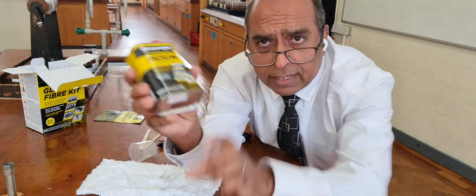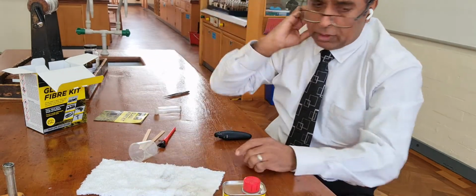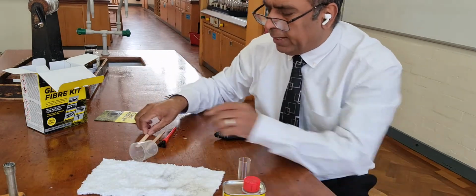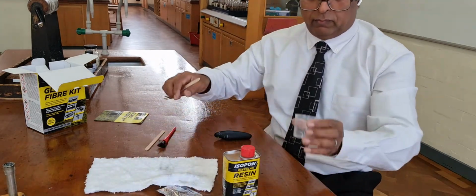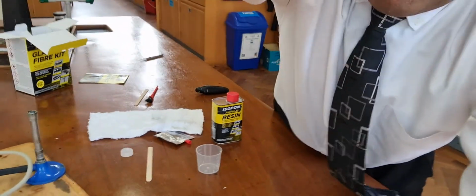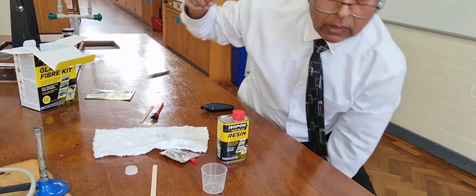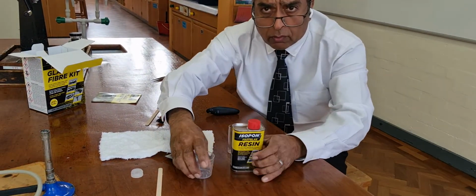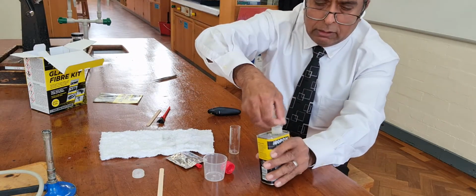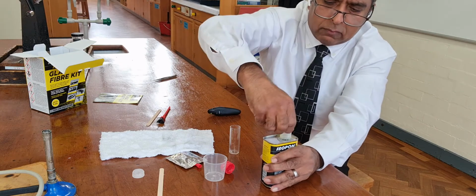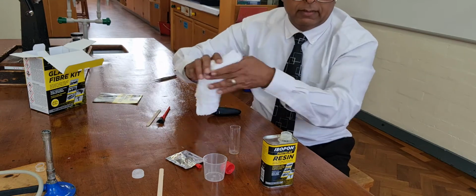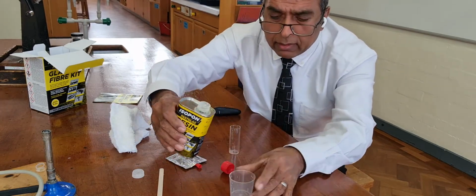This is styrene, and I'm going to put styrene in here. Let me just put it down here. So, this is styrene. I'm going to put some styrene into this cup.